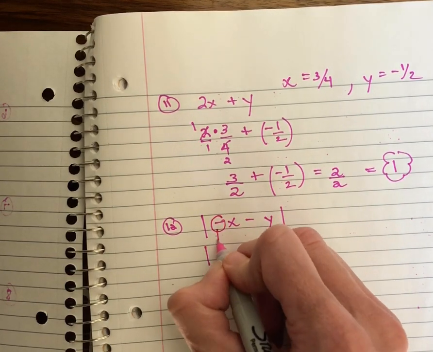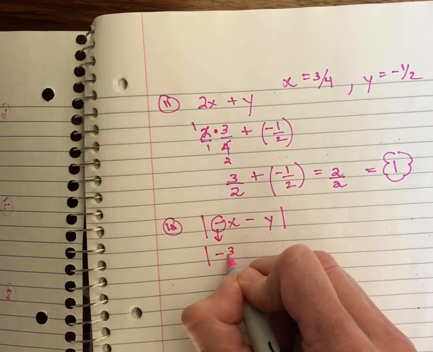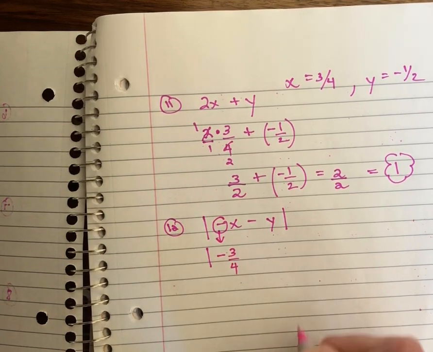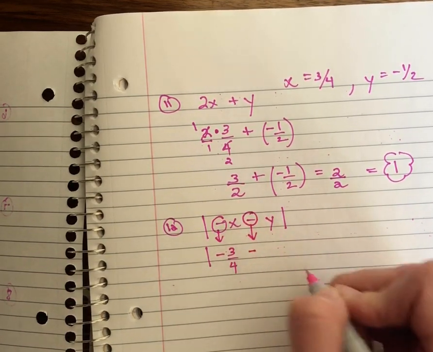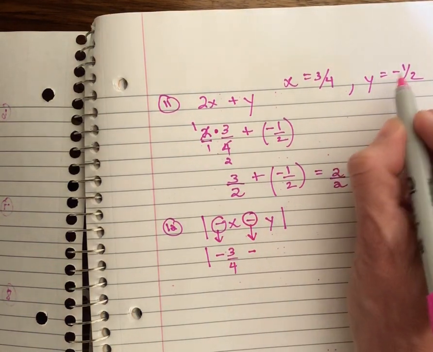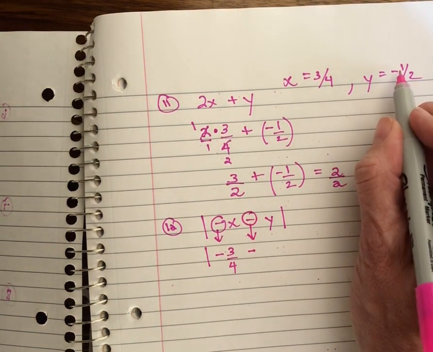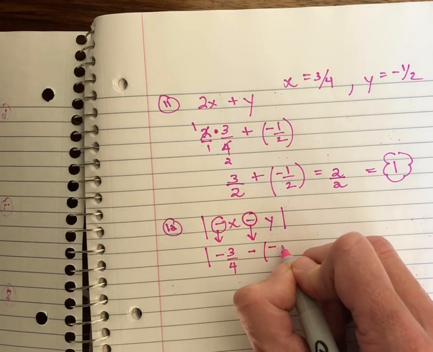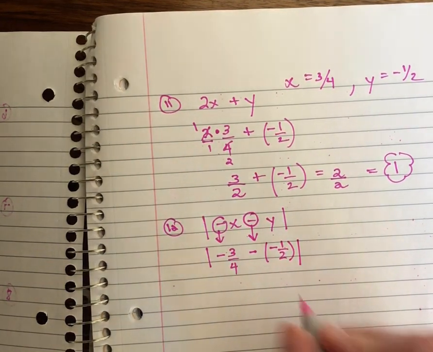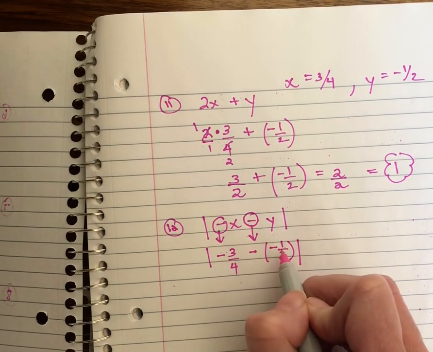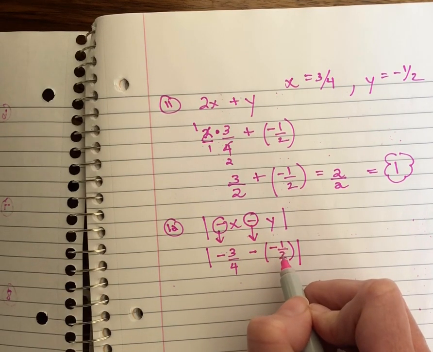Drop down the negative symbol. X has a value of 3/4. Circle your subtraction symbol and bring it down, okay? We're doing that because we don't want to confuse that the value of y is a -1/2, okay? So here's our subtraction symbol and here's our value for y.